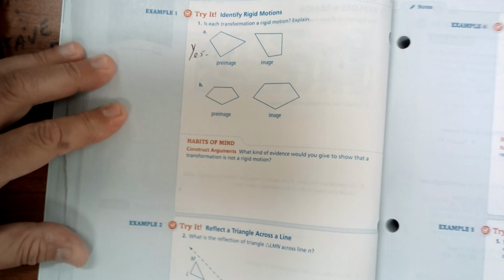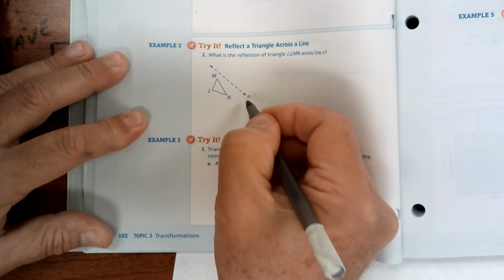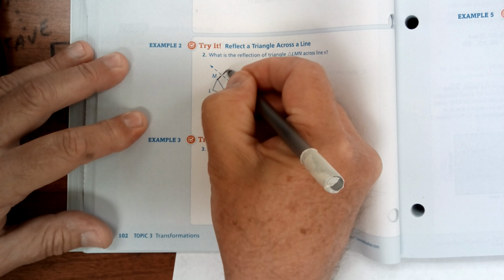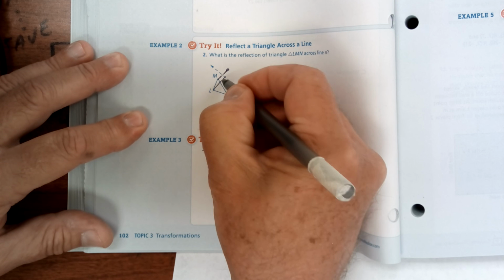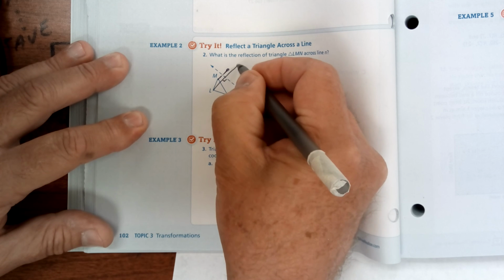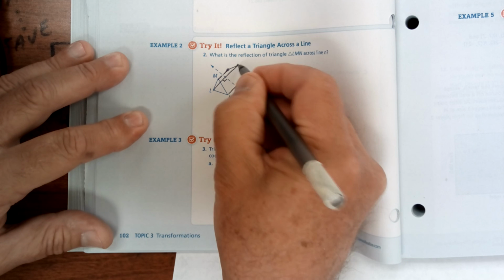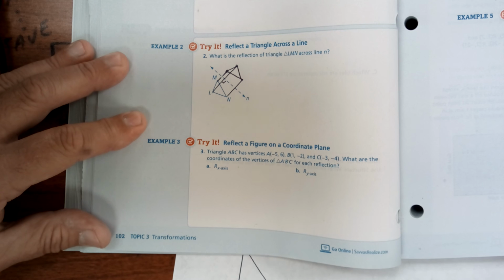Let's go to number 2. If you reflect it over this line, you're going to go straight to it. So the distance from here to here has to equal that distance right there. This distance from here to here, 90 degrees, has to equal this distance over here. This one has to equal this distance over here. And so the triangle, a reflection is a flip. Okay, so we are flipping it over.